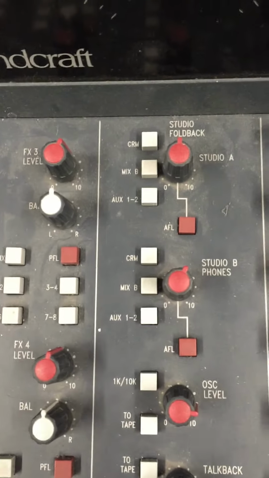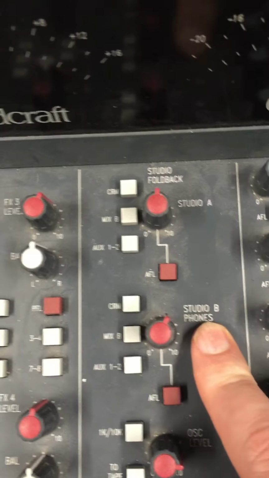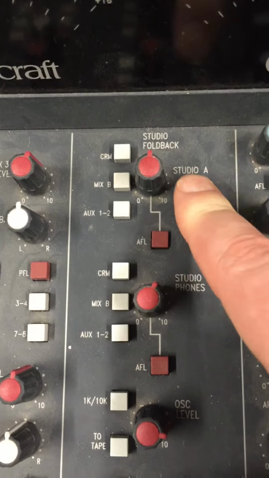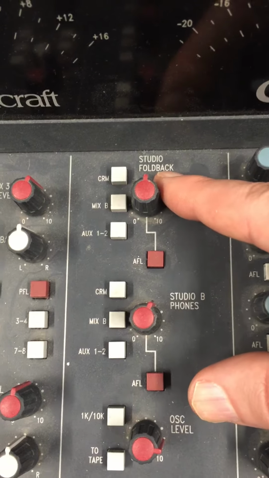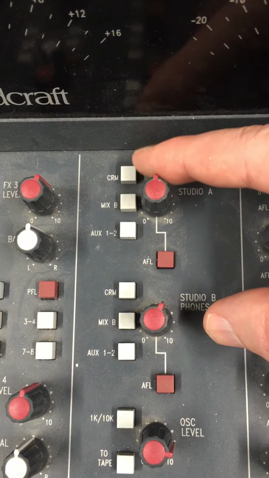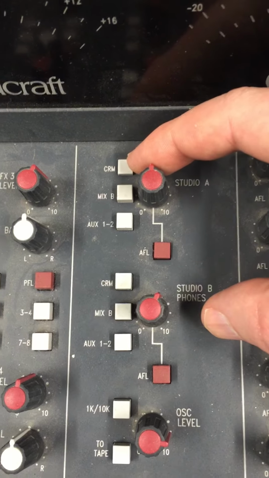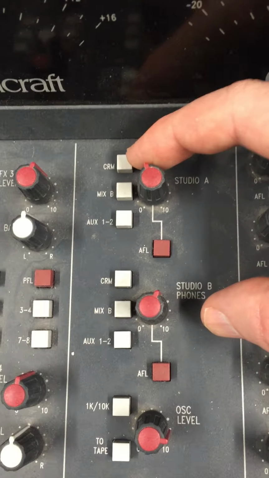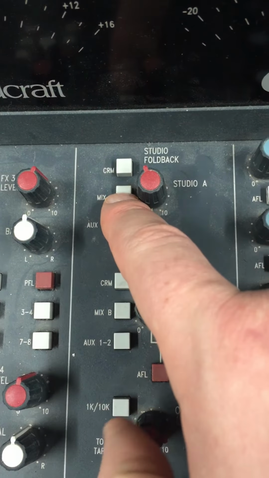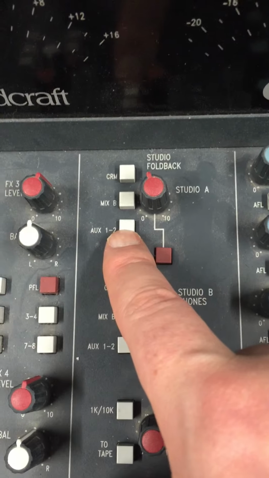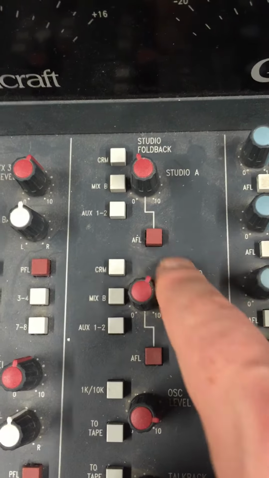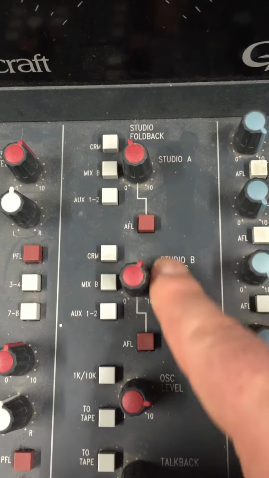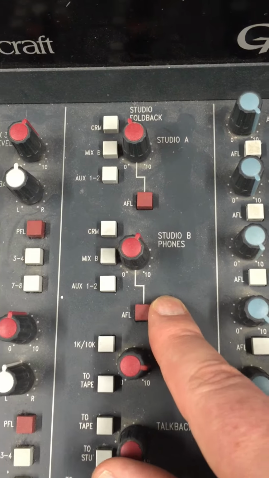Next to this we have our Fullback section. So we have the choice of using Studio A or Studio B. Each allows us to source our Fullback from our control room. So CRM will allow us to hear whatever is being heard in the control room. Mix B will send our monitor section out, and Aux 1 and 2 will send auxiliaries 1 and 2 to the Fullback. We have an AFL to allow us to hear what's being sent out. Same is repeated for Studio B phones.